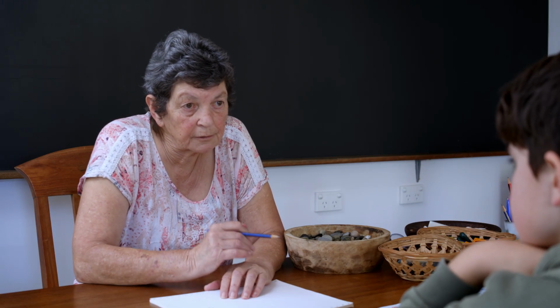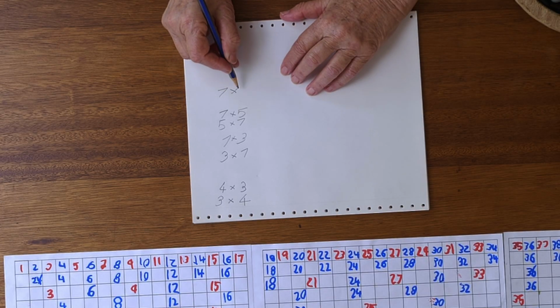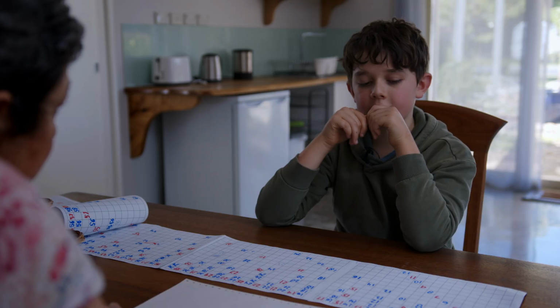So this is a way to make our sevens easy because we've learned how to multiply and divide all our numbers except our sevens. So the only one that we have to remember is this one. Because if we turn him around, he's still 7 times 7. No difference. Do you know what 7 times 7, or 7 lots of 7, is? I can figure it out.